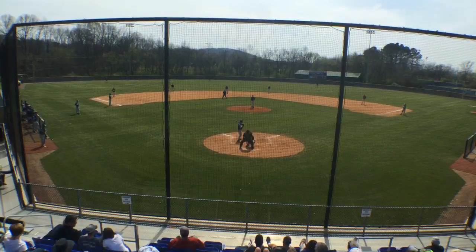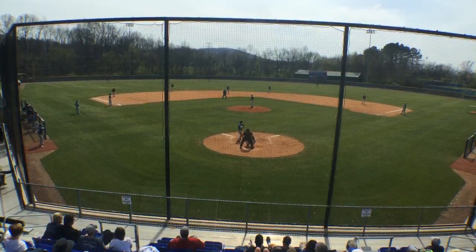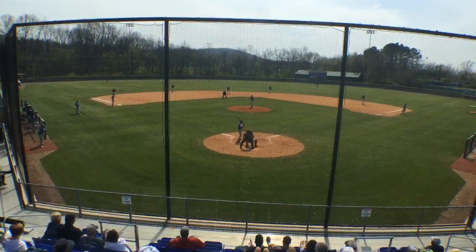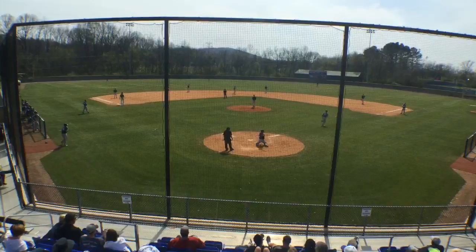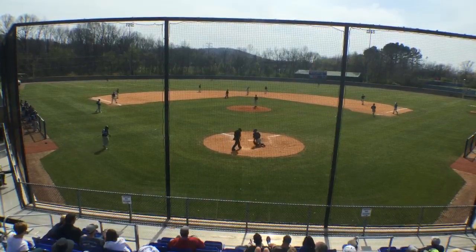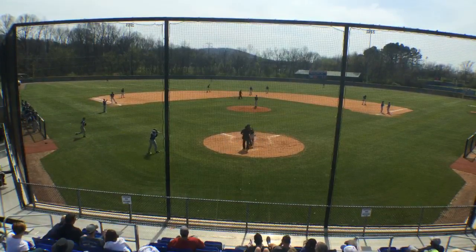It's a conference game, a series of 3. It'll be a doubleheader today and a single game tomorrow. And the pitch is a curveball in the dirt, and that is ball 4. So that'll load the bases as number 21.